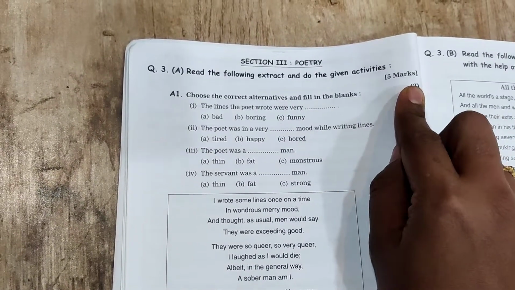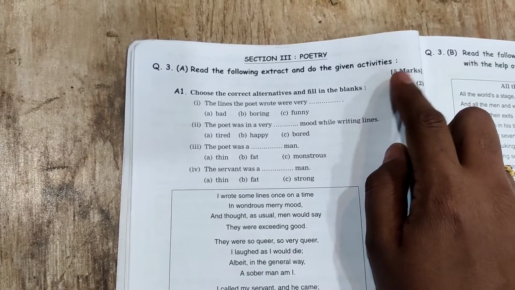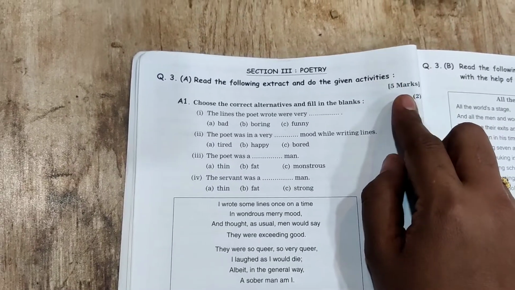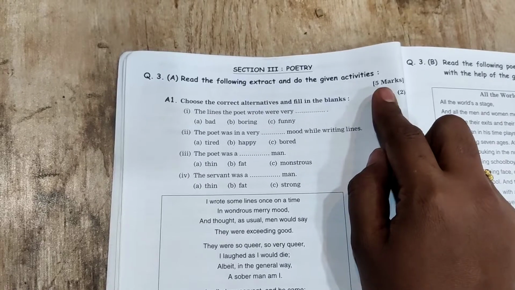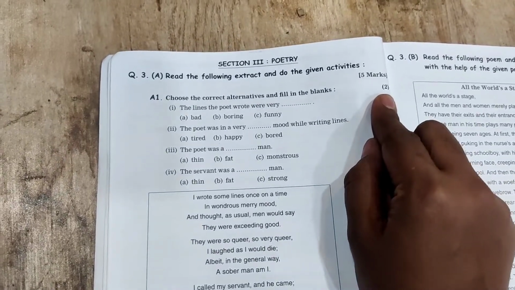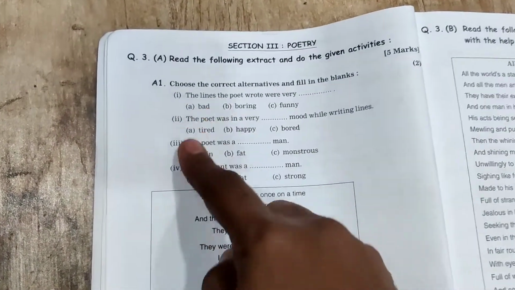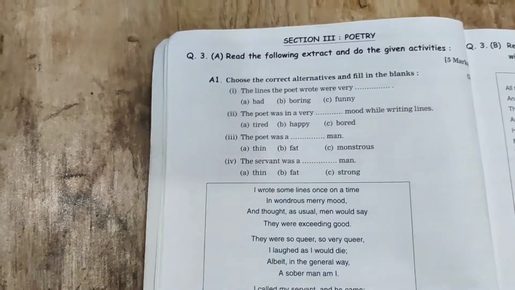And for this section, you are getting 5 marks. Section 3 poetry, question number 3A, you will have a 5 marks question. That A1 is for 2 marks. So easily you can choose the answer from this and you can score the marks there.